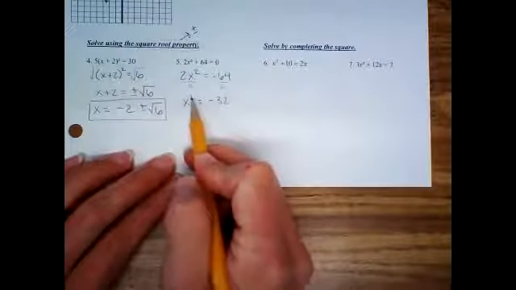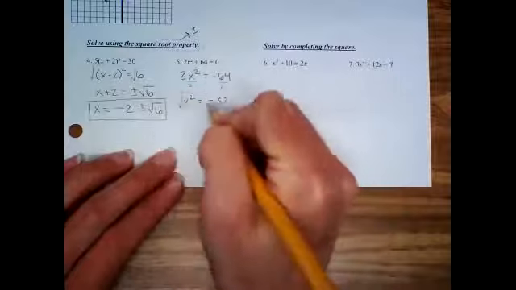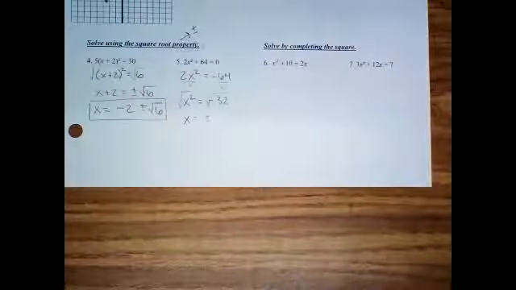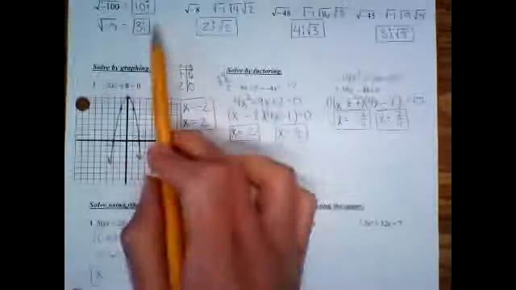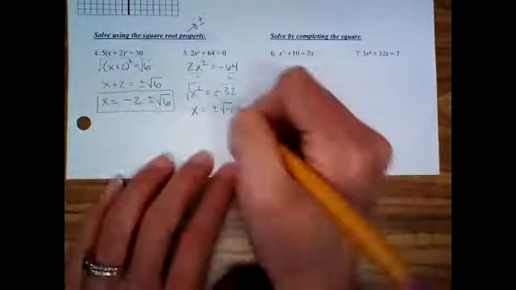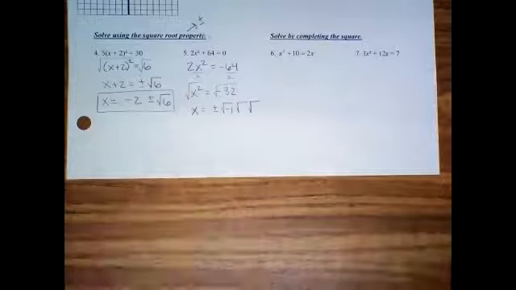How do we get rid of the squared? Square root. All right, so you're going to have to put plus and minus, and this is going to have to be broken up, like these examples that we did right up here. Okay, this is where i comes in. We're going to take out the negative. That's the part that will be i. And how would you split up 32?